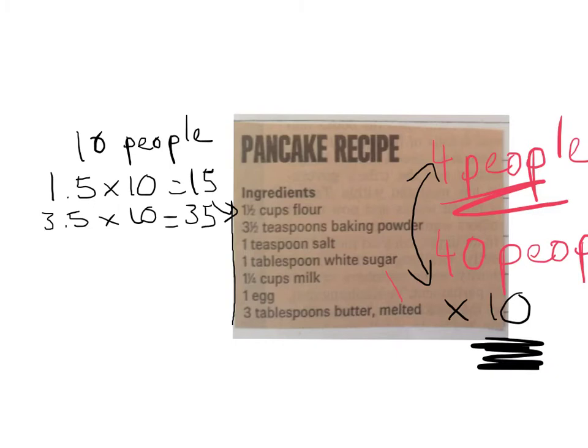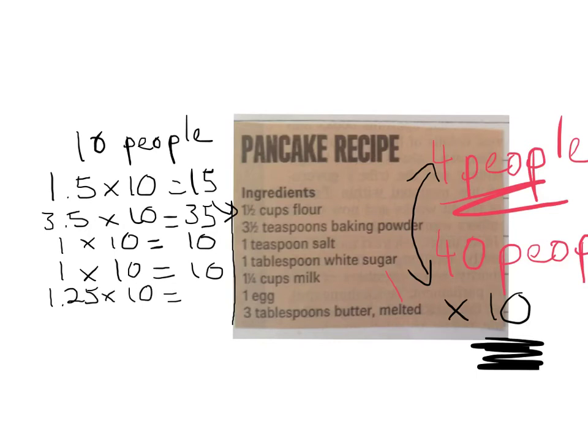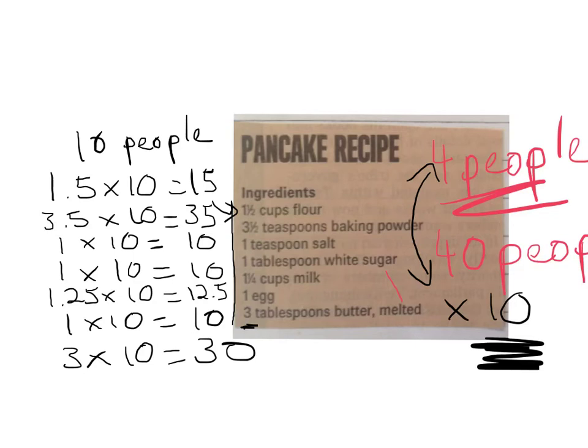Then 1 teaspoon of salt times 10 equals 10 teaspoons. 1 tablespoon of white sugar times 10 equals 10. 1.25 cups of milk times 10 is equal to 12.5 cups of milk. For eggs, 1 times 10 is equal to 10 eggs, and then 3 times 10 gives me 30 tablespoons of butter.